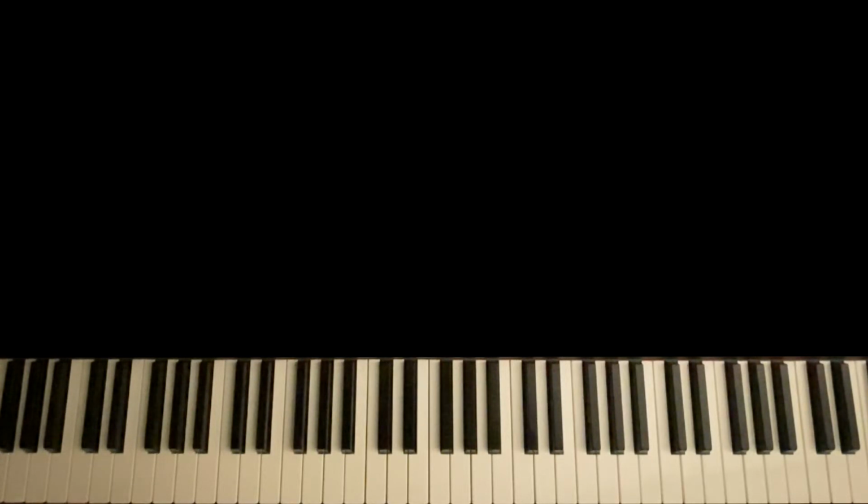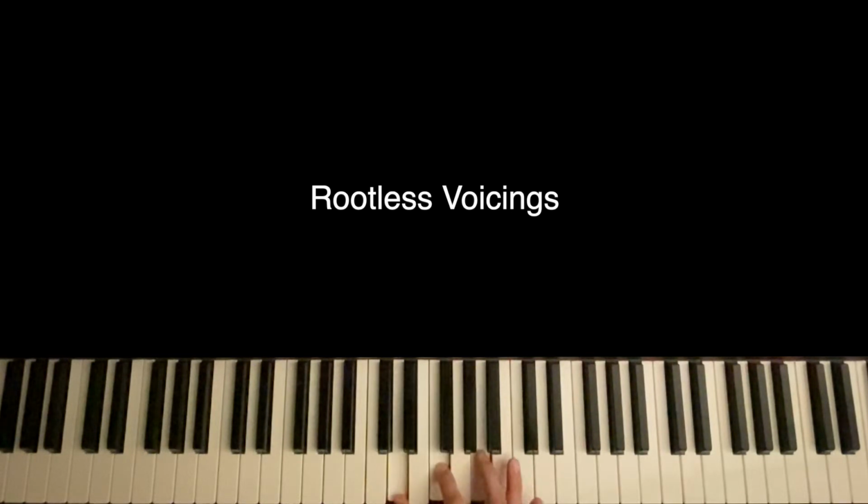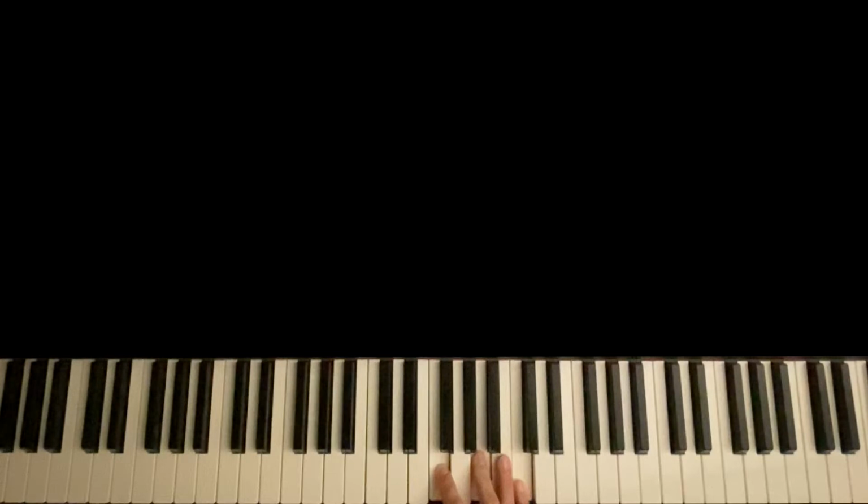So let's get rid of the root. We don't have to play the root anymore, and that'll free up our fingers to play other notes. So let's start with rootless voicings. So like I said, we don't have to play the root anymore. So let's go back to our D minor 7. We're taking off the root, and the most important notes are our 3rd and 7th. So let's get rid of our 5th for now.